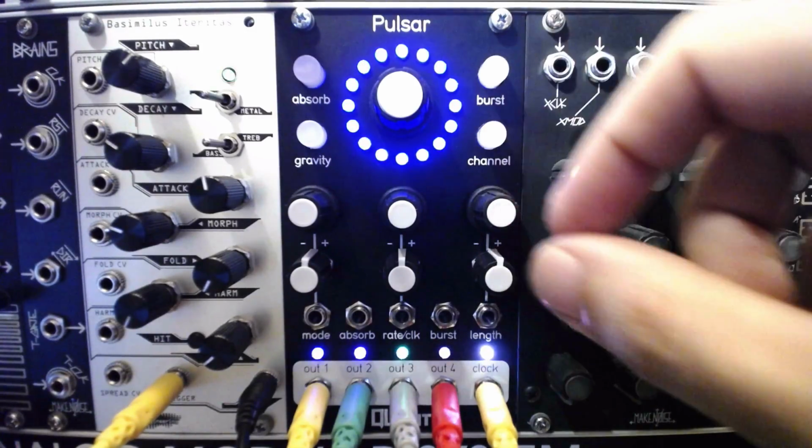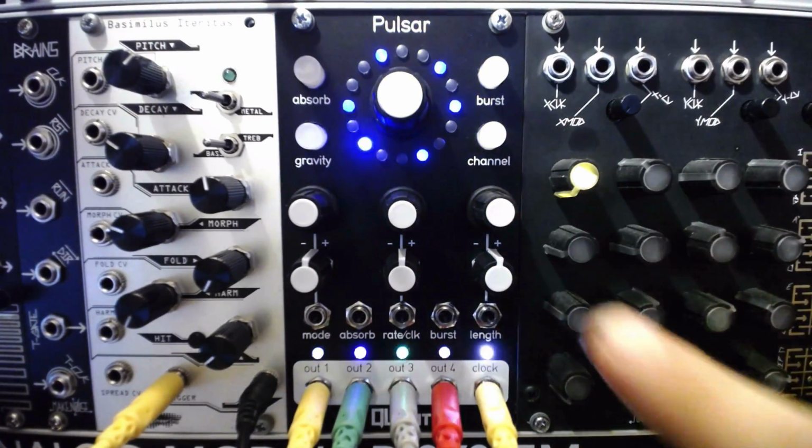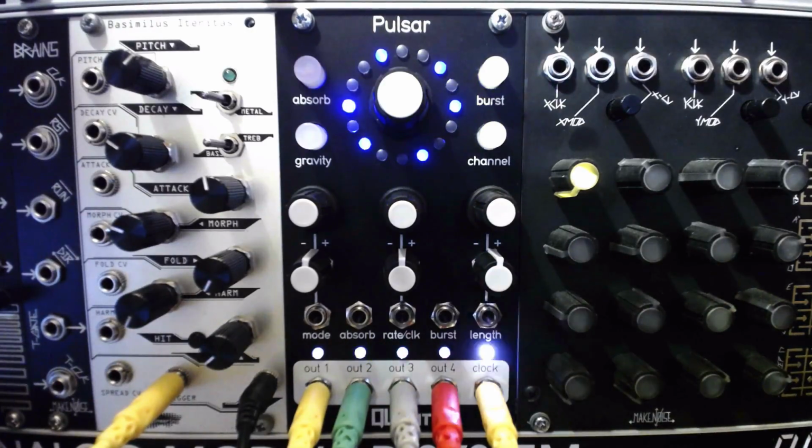Pushing the length knob enables and disables pattern looping, allowing for one-shot firing of the sequence using the burst button or CV input. Which can be particularly interesting with gravity enabled to create a bouncing ball effect.